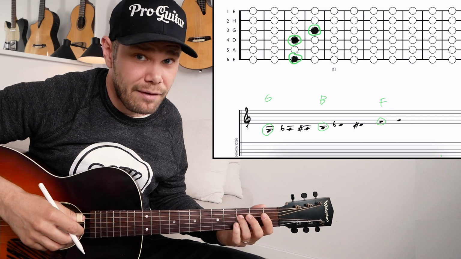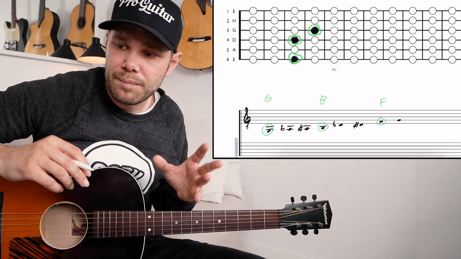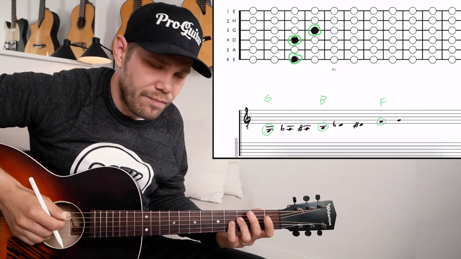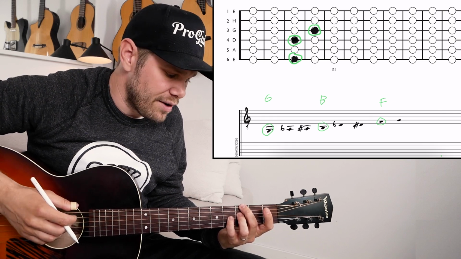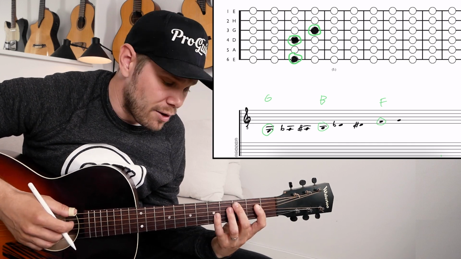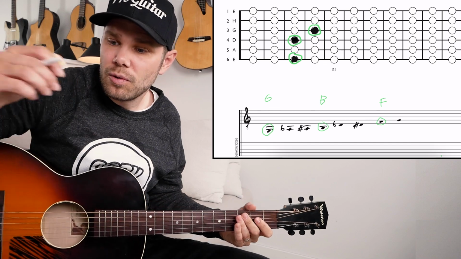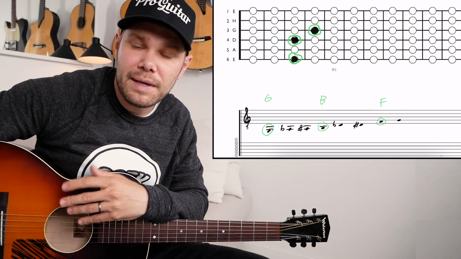The flat 7, the F, and the B, those 2 notes only are very important, they make up that tritone, that sound where we already have some tension, leading to C minor or C major, right? So we have some tension on these notes already between the F and the B.